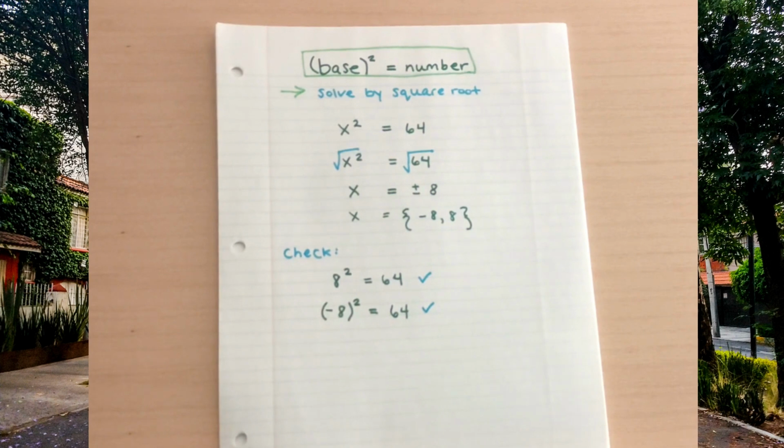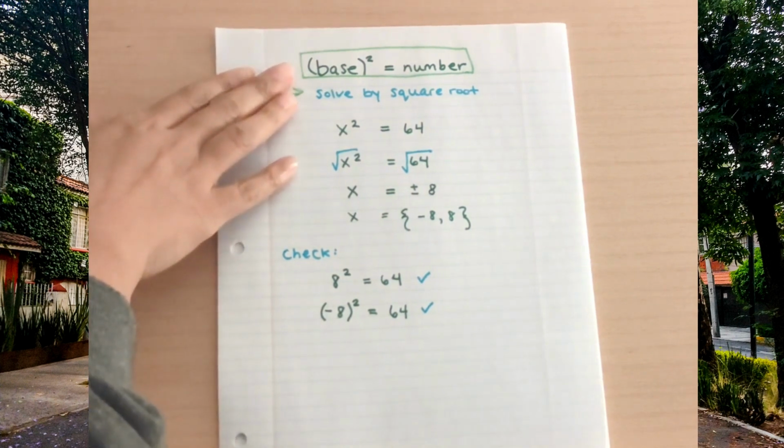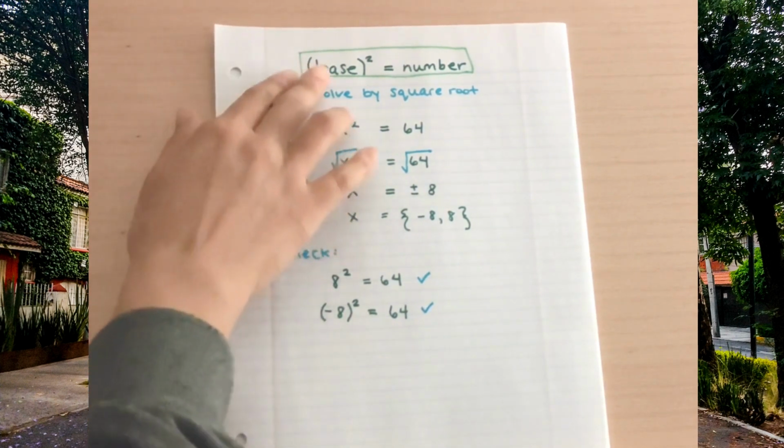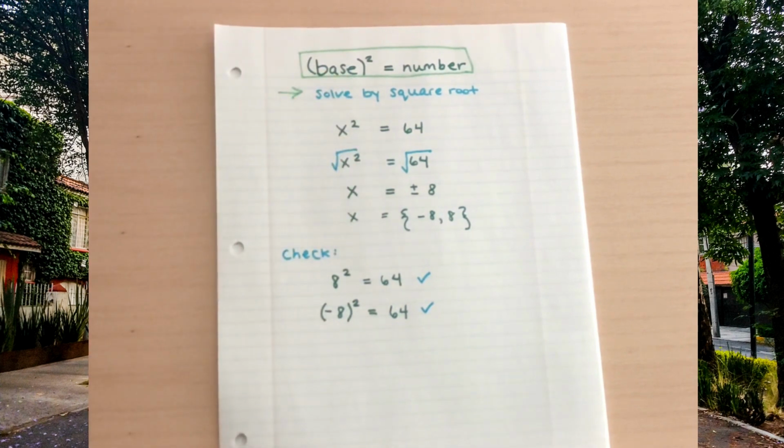In our next video, we'll take a look at an example where we still see the same format, but where we have a little bit more going on with the base other than just an x. I'll see you next time.